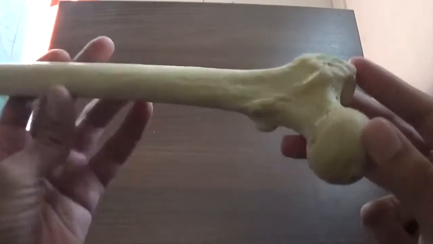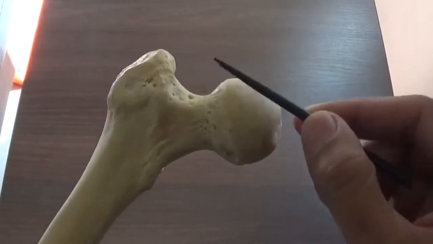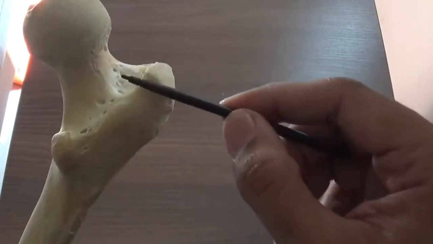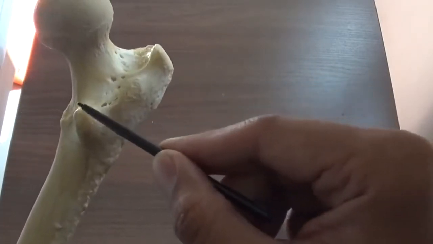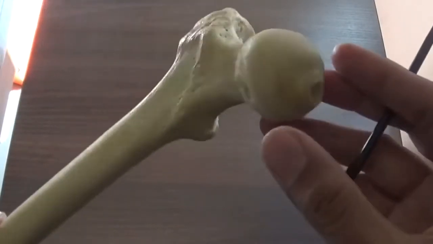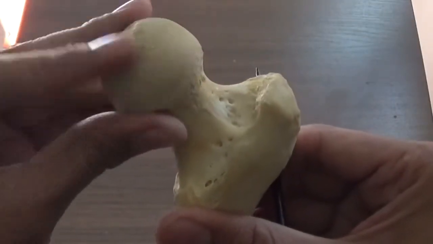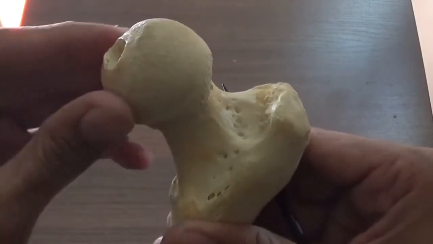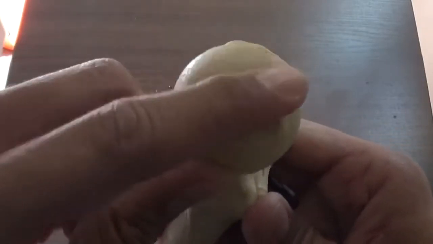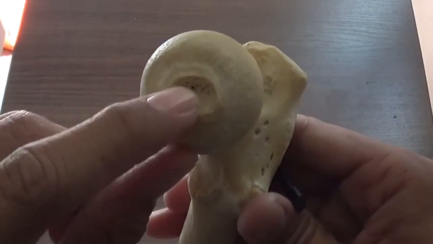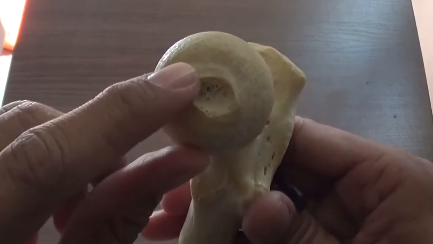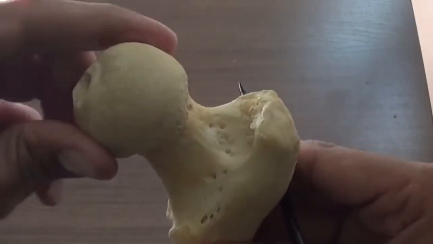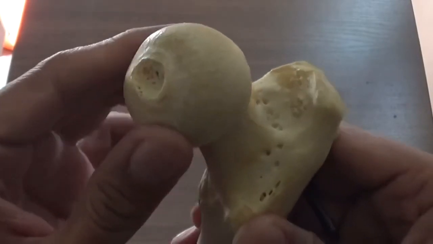So let's start with upper end. The upper end has got a globular head, a constricted neck, and two trochanters, greater trochanter and lesser trochanter. Now let's see first the head. The head is forming more than half of a sphere, and it is smooth, it is articular, and in living it is covered by hyaline cartilage, except in the center. You can see over here there is a depression which is termed as fovea capitis, whereas the rest of the portion is articular and it articulates with the acetabulum.